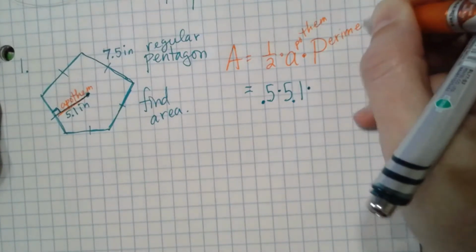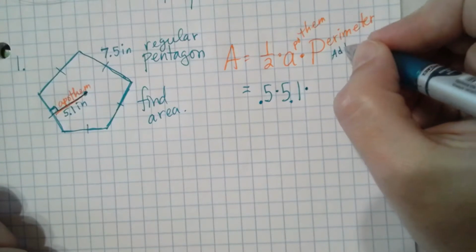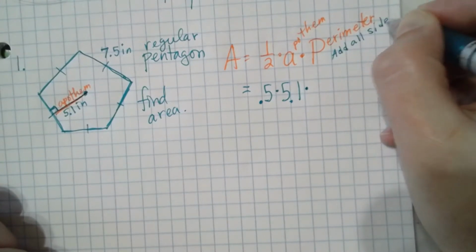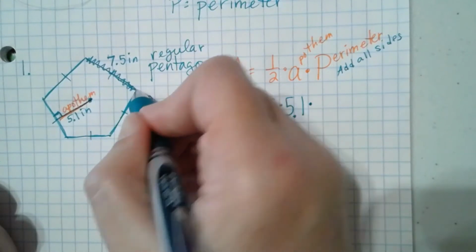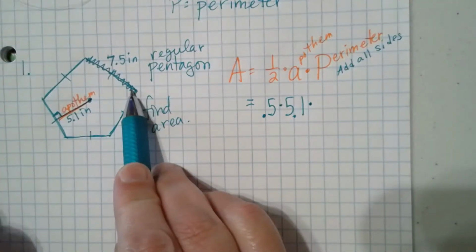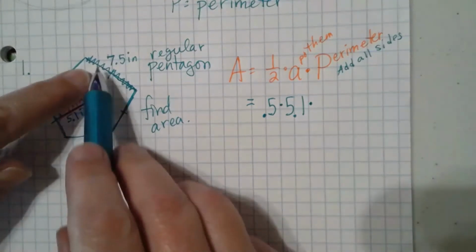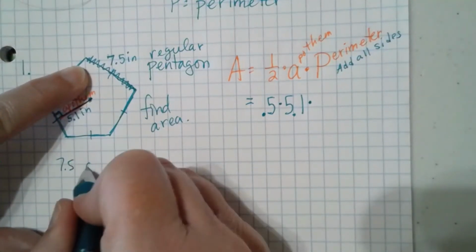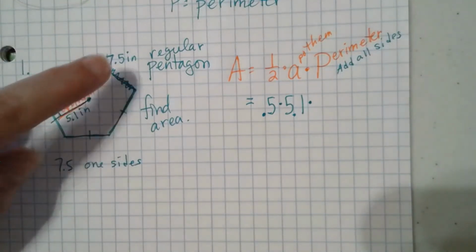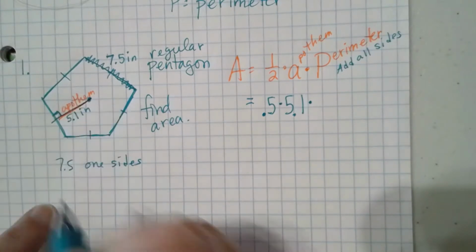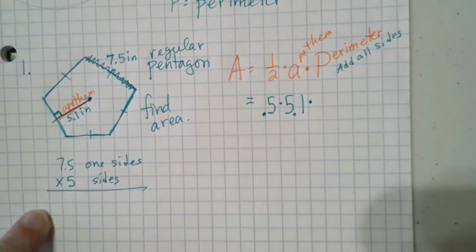And how do we find the perimeter of a shape? Perimeter, we add all the sides, all the way around of our shape. So is this 7.5 that we're given right there the perimeter of our shape? No, so I do not want to put 7.5 right here. This 7.5 is one side. How many sides do we have on our shape? 1, 2, 3, 4, 5. So we're going to multiply it by 5 sides, because that's how many sides we have.